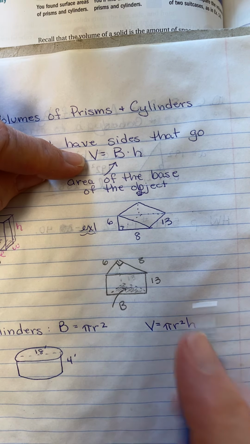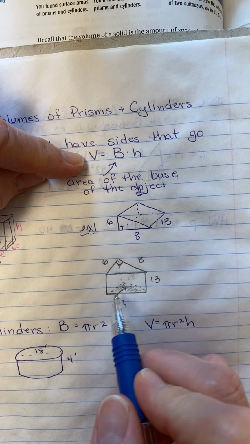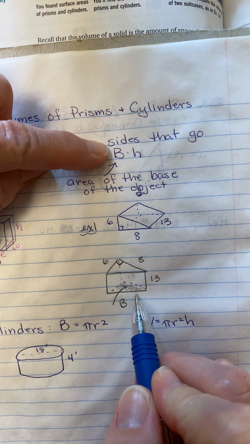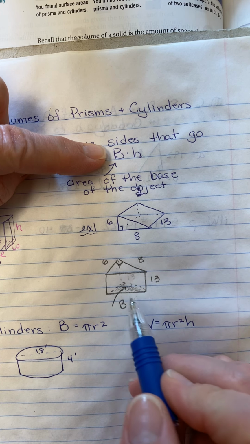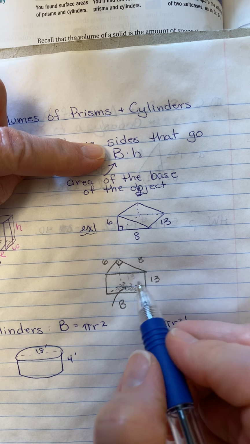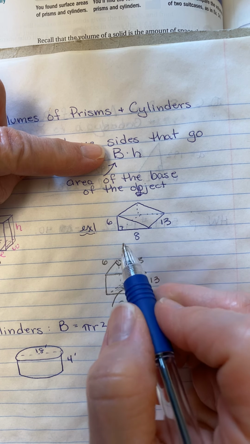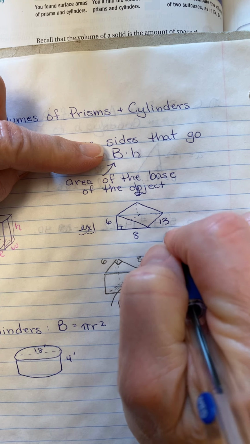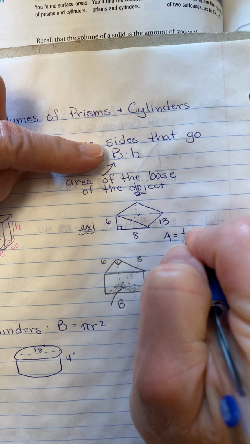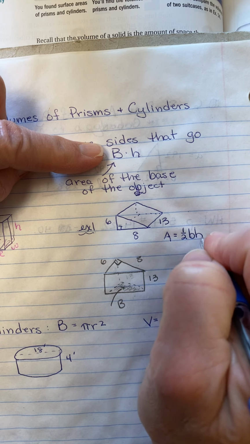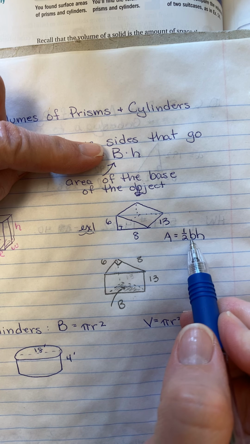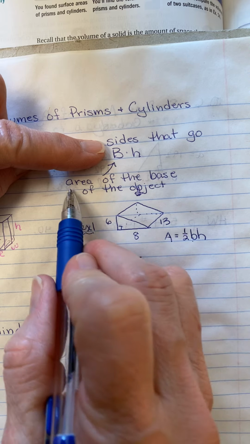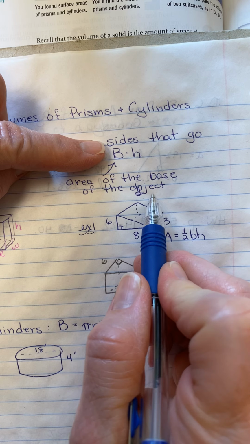The volume of this triangular prism is equal to big B, which is the area of the base. Well, the base is a right triangle, and we know that the area of a triangle is 1/2 little b h. And this is where it gets a little confusing. This big B stands for the area of the base of the object.